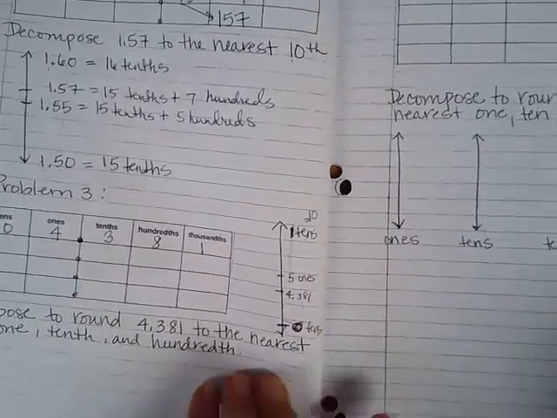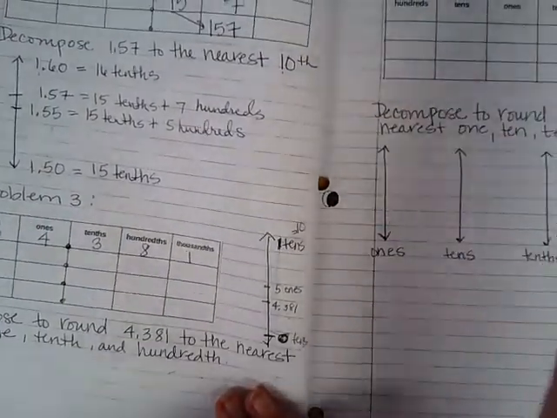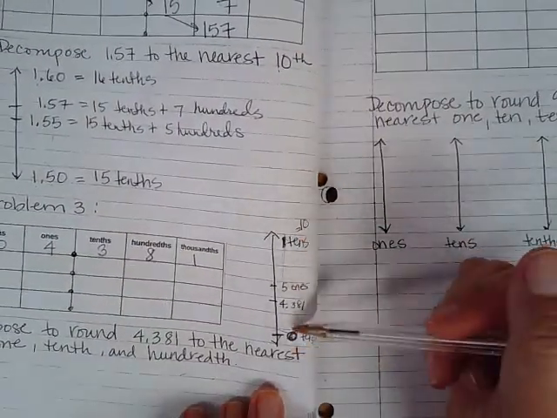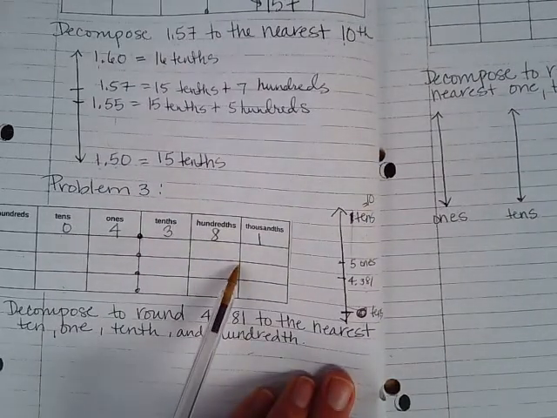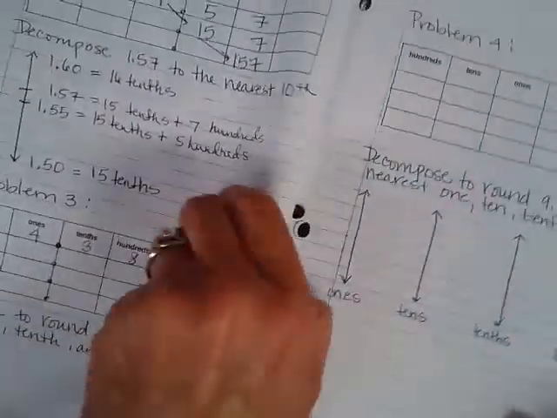That's all we're doing here, my friends. We're just trying to figure out where these numbers would sit using a vertical number line and using our understanding of the place value table.